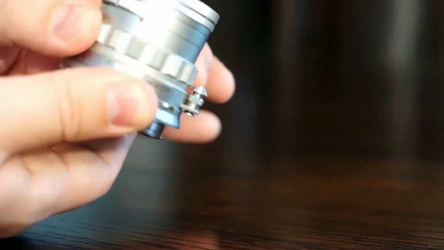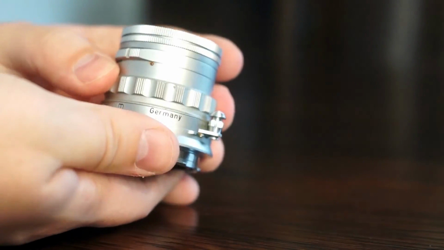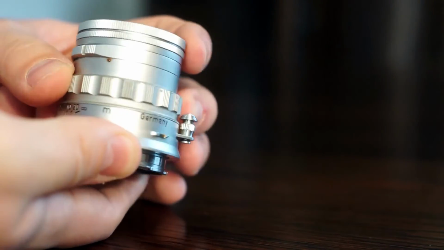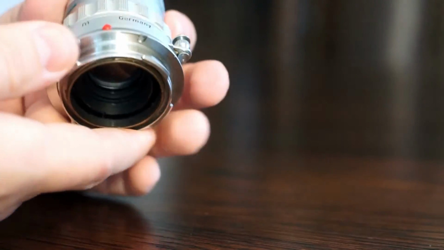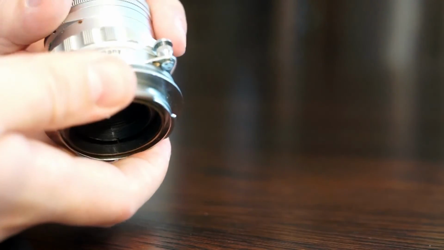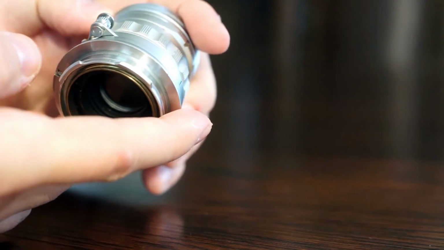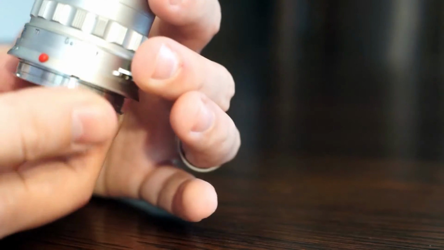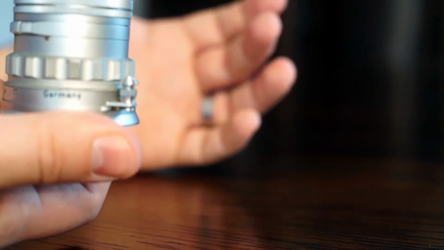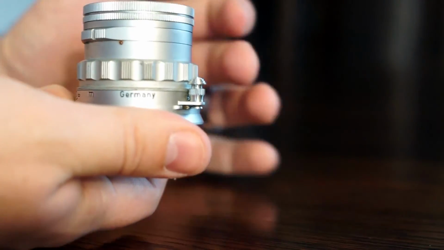There are two ways. You can turn the focusing ring normally, with your fingers on here, but if you're using it on the Leica rangefinder, you will find yourself focusing it with this knob.